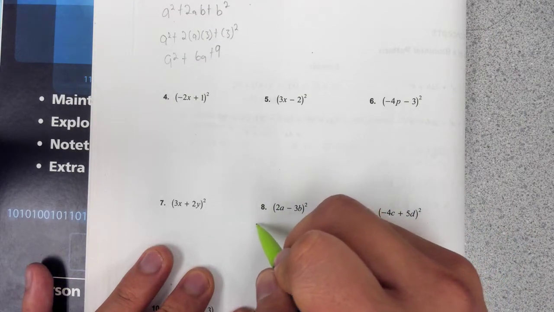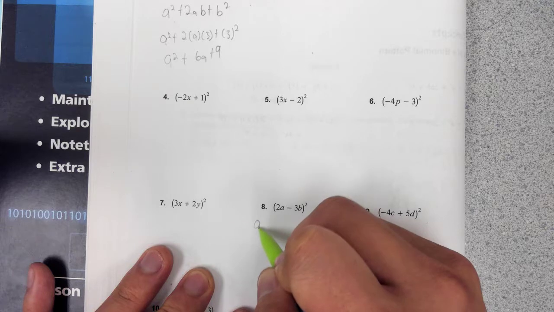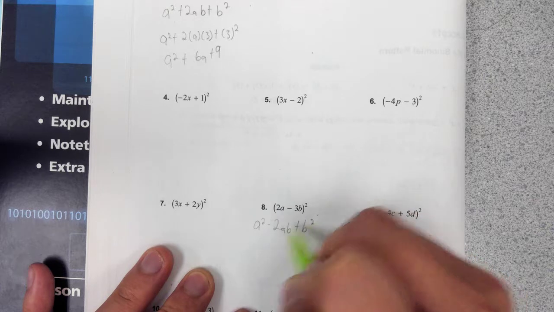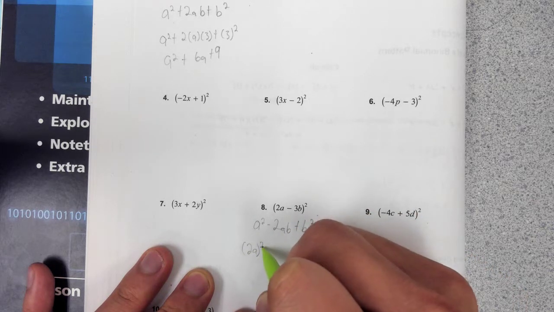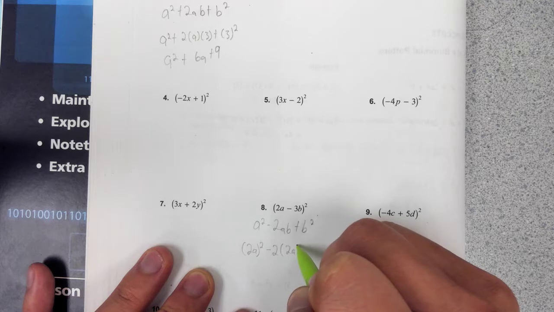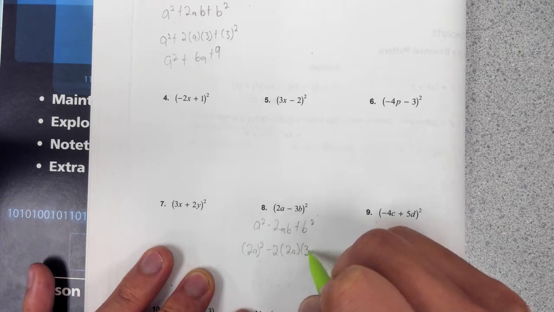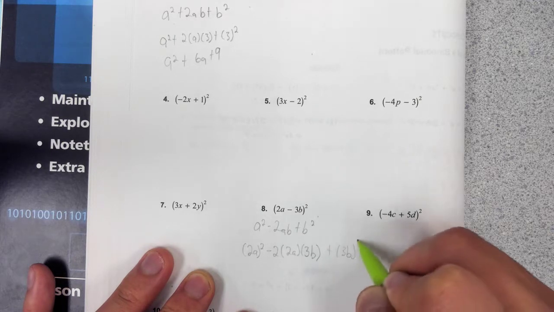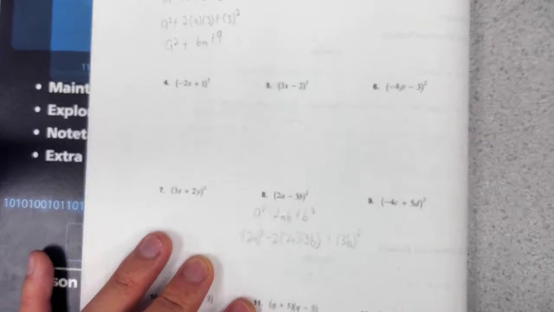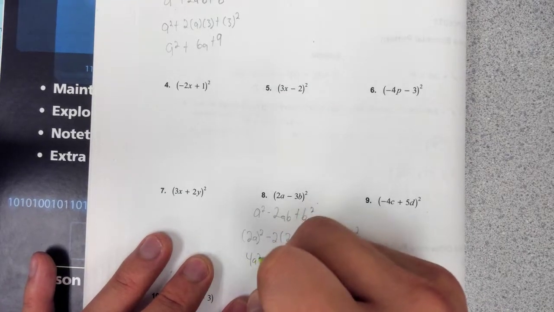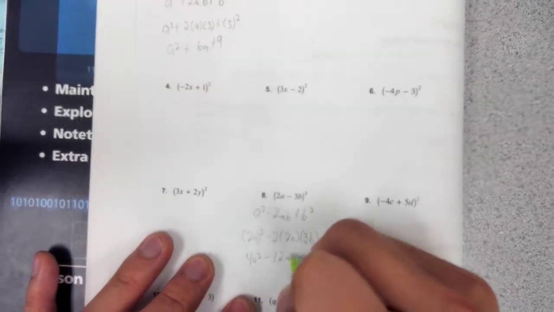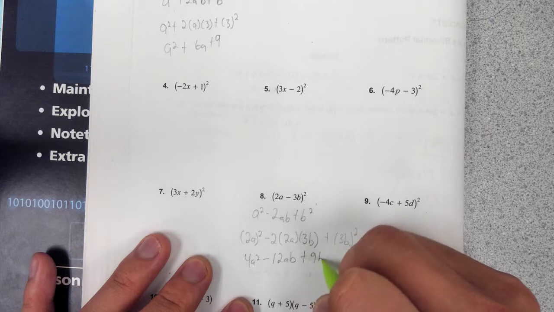We'll work on number 8. So this will be a squared minus 2ab plus b squared. So I have (2a) squared minus 2 times 2a times 3b plus (3b) squared. (2a) squared is 4a squared. 2 times 2 is 4. 4 times 3 is 12. So this is 4a squared minus 12ab plus 9b squared.